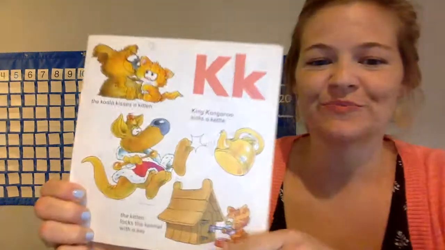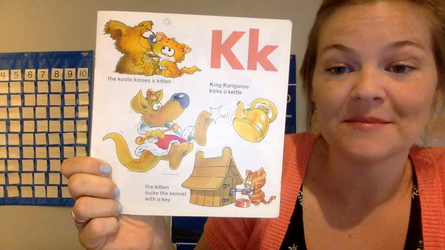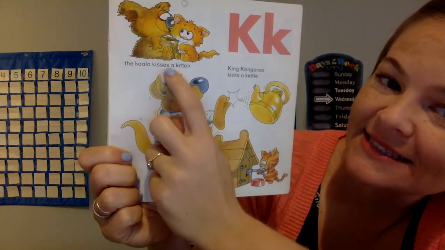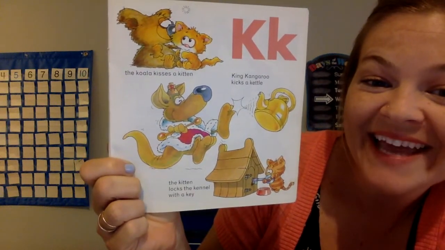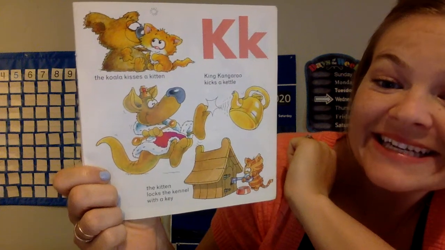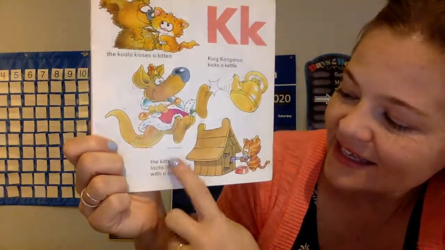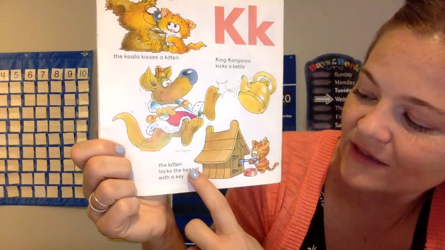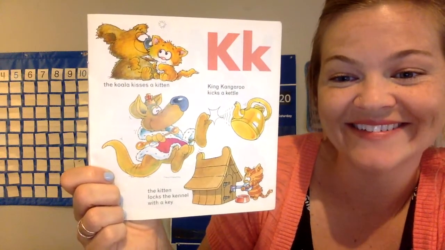Okay, let's read a K page. So this is uppercase K. And this is lowercase k, and they both make the same sound, a k sound. The koala kisses a kitten. So koala, kisses, and kitten all start with a K. King kangaroo kicks a kettle. So kick, kangaroo, kettle, and king all start with a K. The kitten locks the kennel with a key. So kitten, kennel, and key all start with a K sound. Okay?